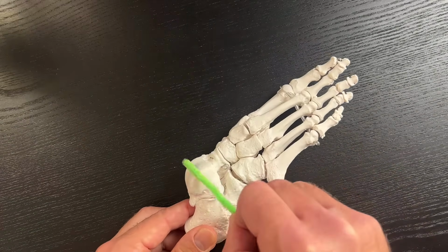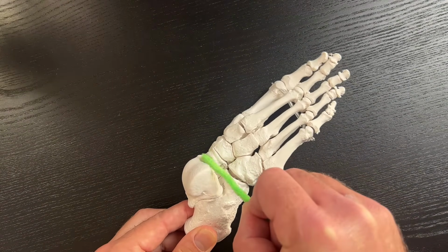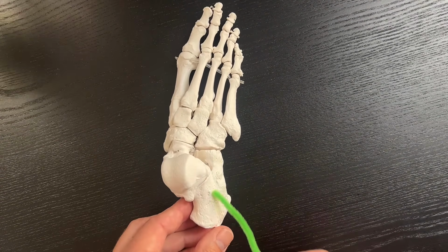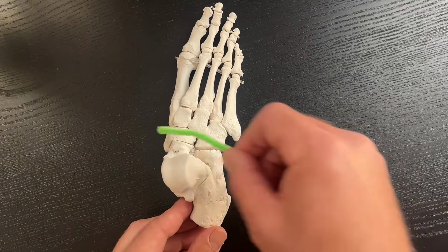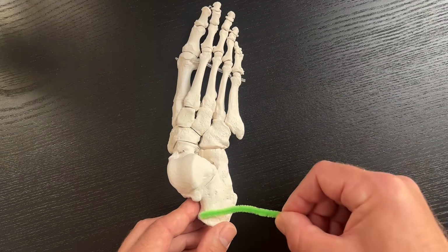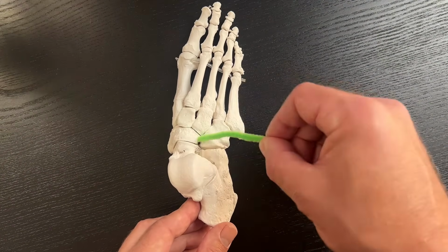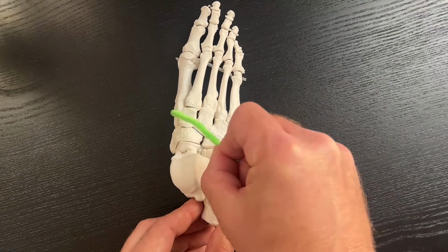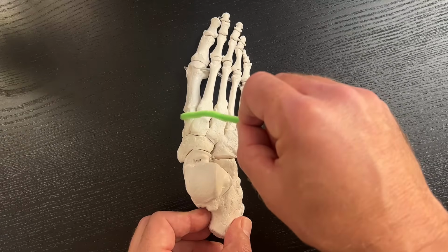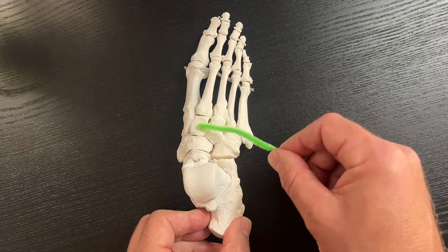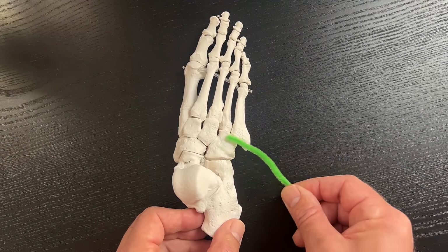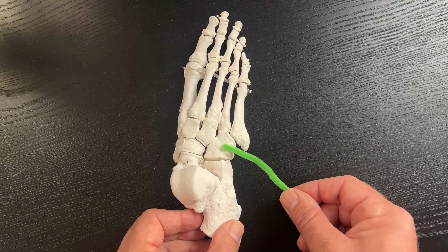And it curves here, and it looks like more than one bone. From here to here, this is all the talus. Calcaneus and talus. Running across is navicular. Calcaneus, talus, navicular. And then I have 1, 2, and 3 cuneiforms: a medial cuneiform, intermediate cuneiform, and a lateral cuneiform. And then lastly, on the lateral side, the one that's supposed to look like a cube, this is cuboid.